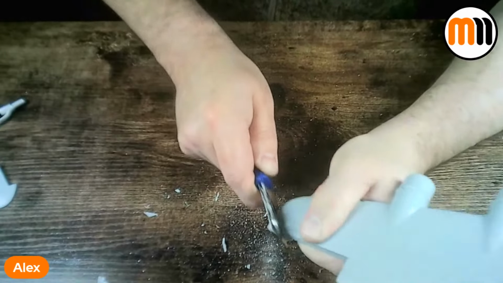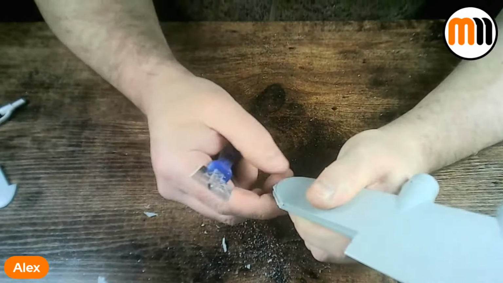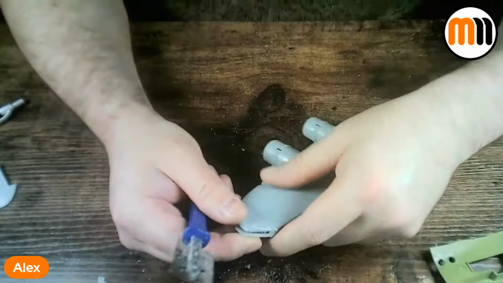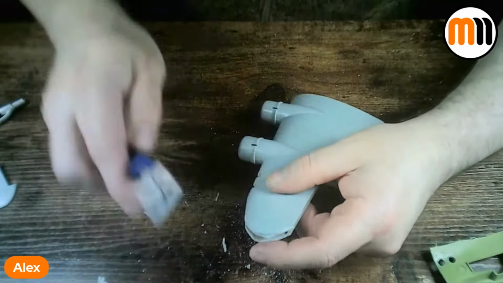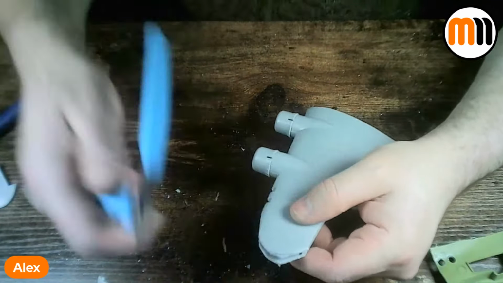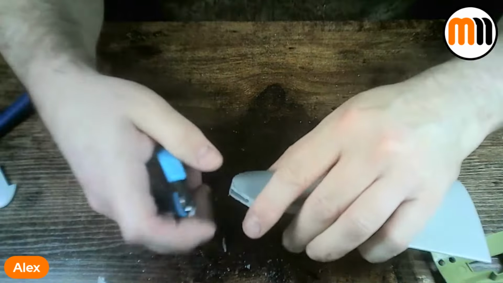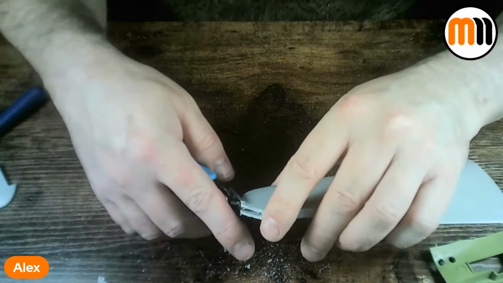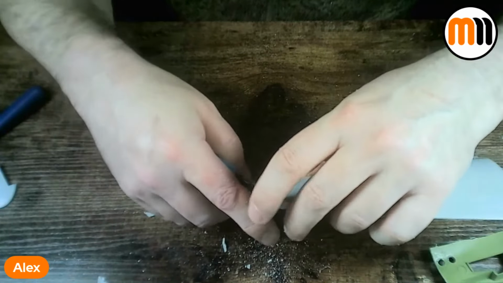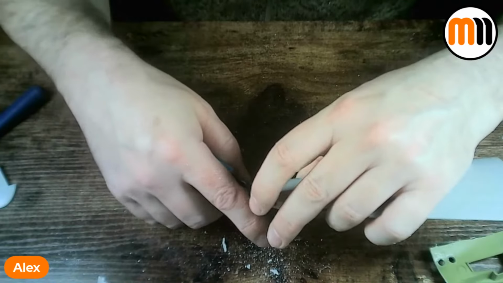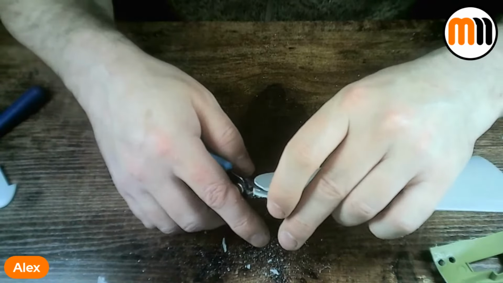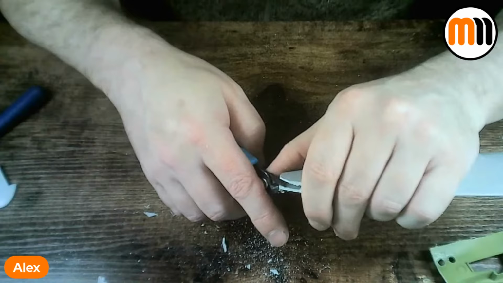I think it's called the HE277. So you do get to a point in this process where it's just easier to use snips. So for here, just sort of snip the profile.